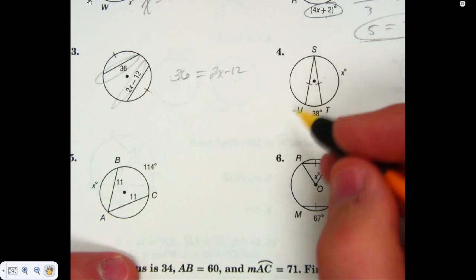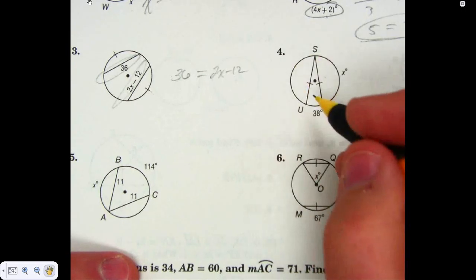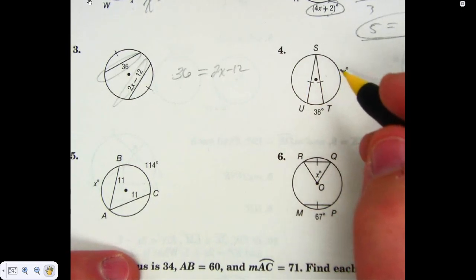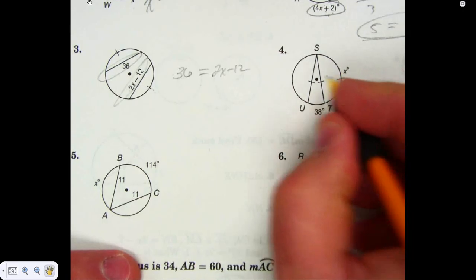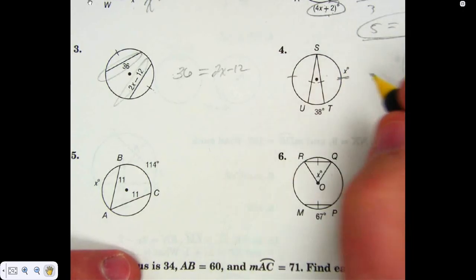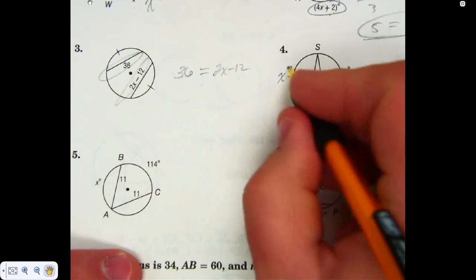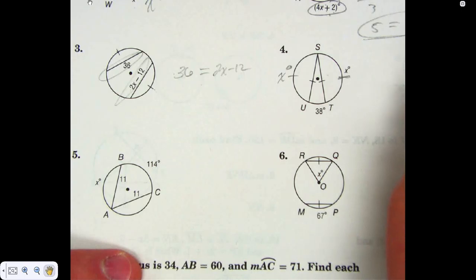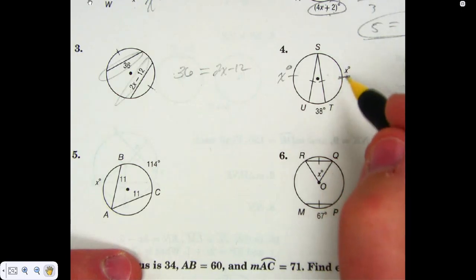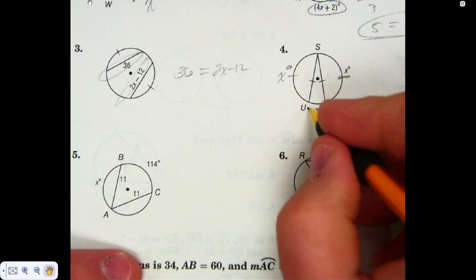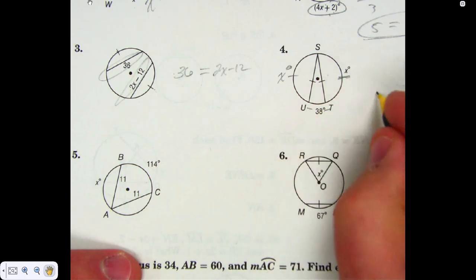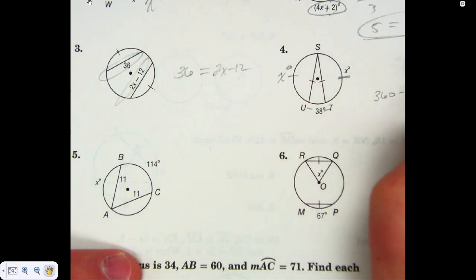Oh, now they put a bunch of stuff. Boy, they're trying to confuse you here. All you know is that this is congruent to this, right? So if this is x degrees, this is x degrees. So how am I going to... So I go 60 minus 38.